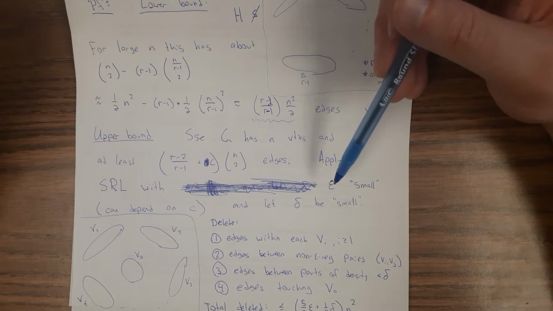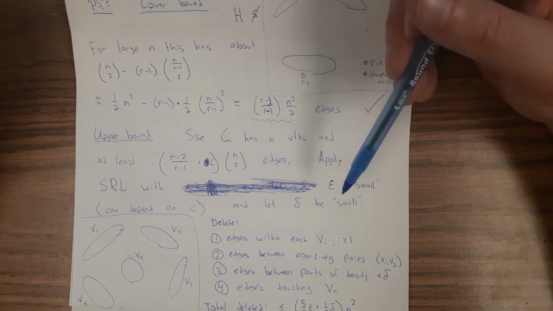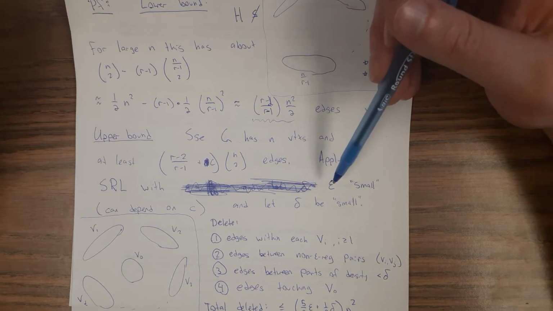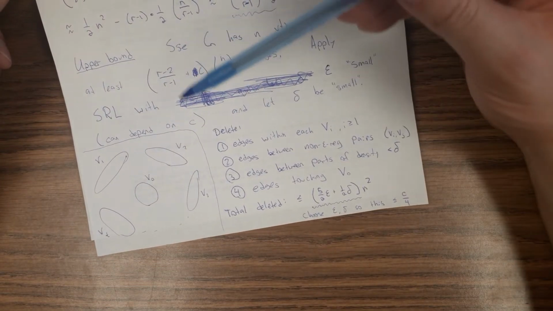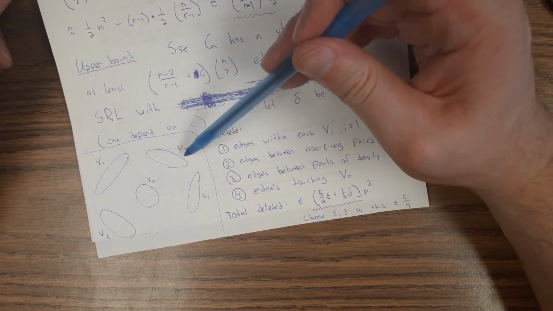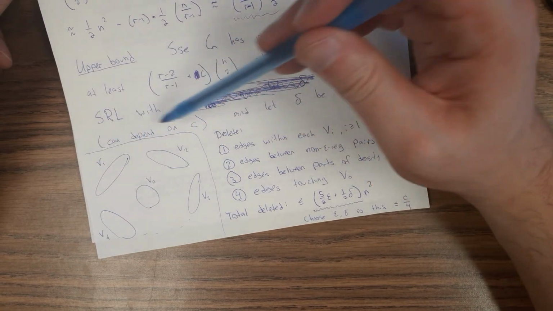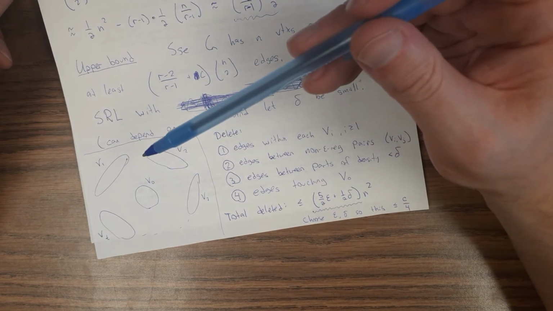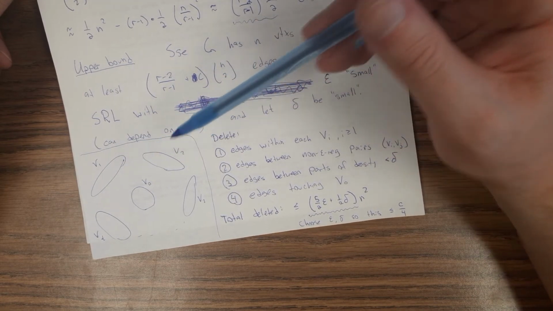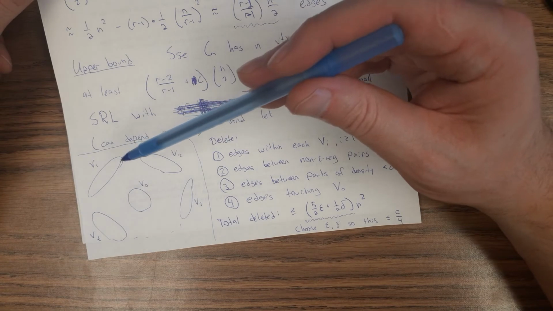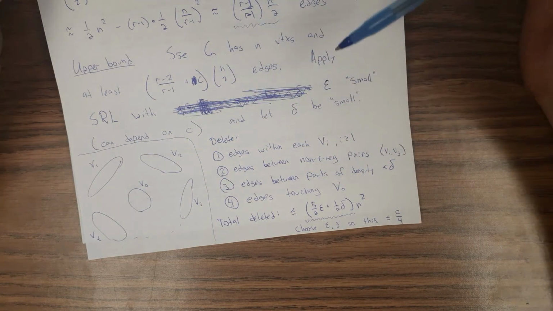So when I apply the regularity lemma, I'm getting an epsilon-regular partition. So I get this partition of the vertices into V naught through V T. You can review the lemma if you forget what it says, but we get that partition.